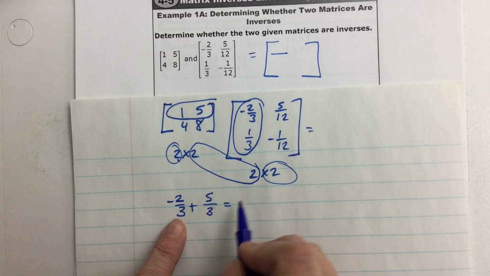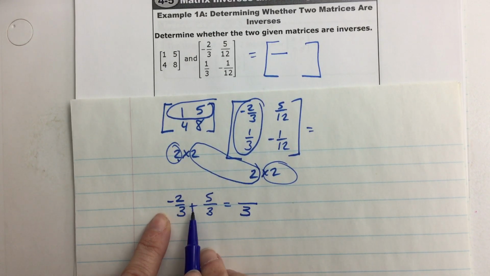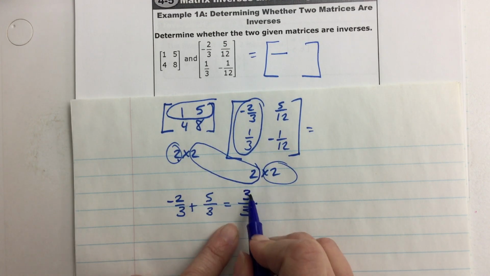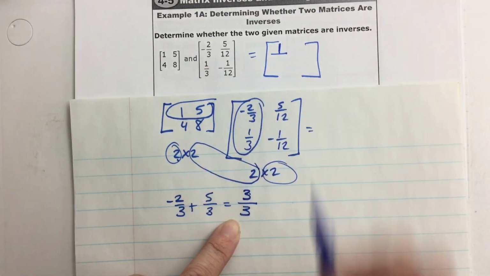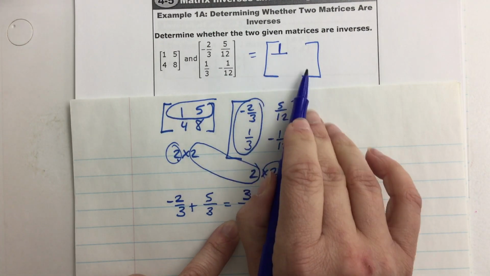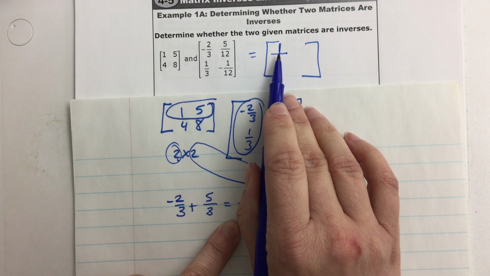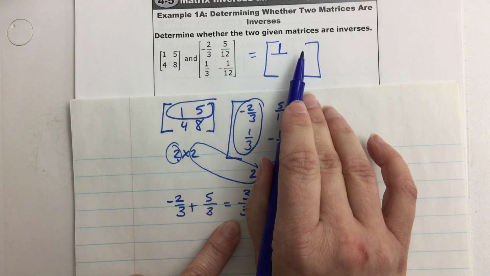Now when you add fractions, you need a common denominator, which we have, so that's awesome. If I add the top, -2 plus 5 is a 3. 3/3 is a 1. So I do have the 1 there, okay? For the identity, remember, you need 1s in the main diagonal. If you would have got something other than a 1 right here, you could have said that they are not inverses and move on.